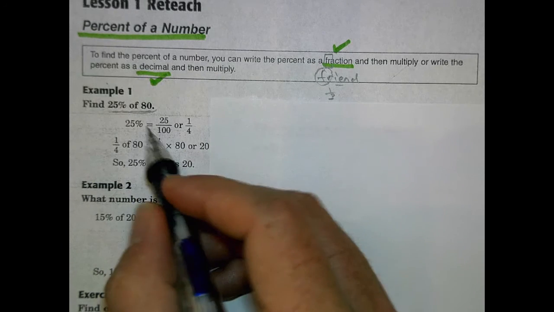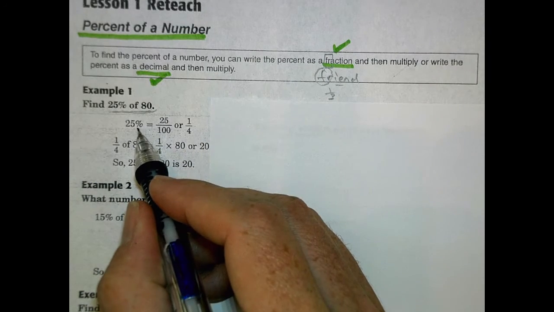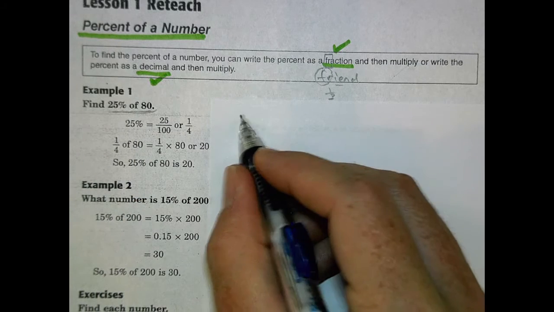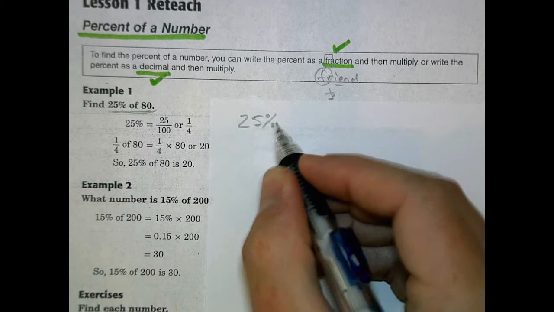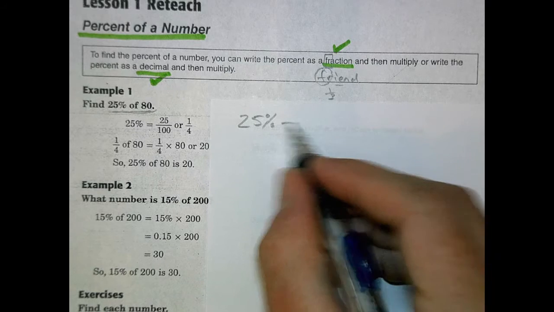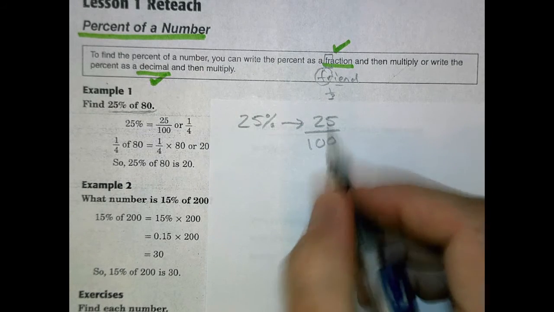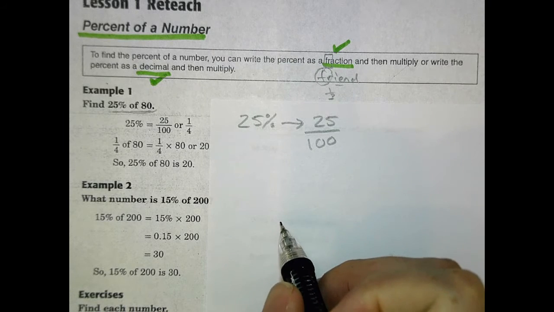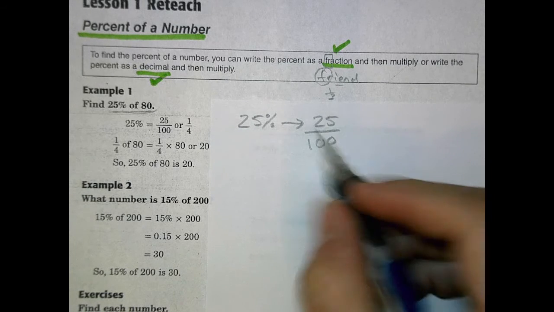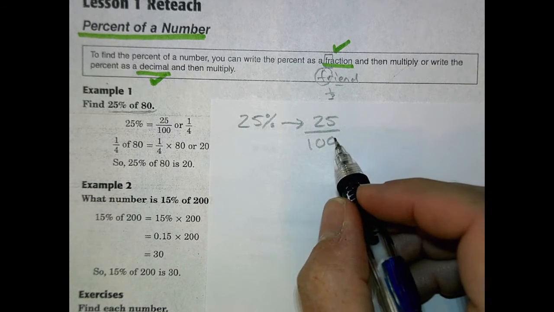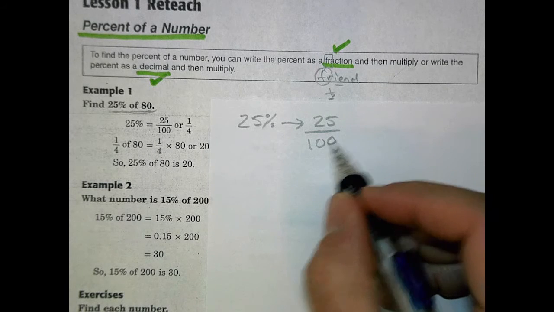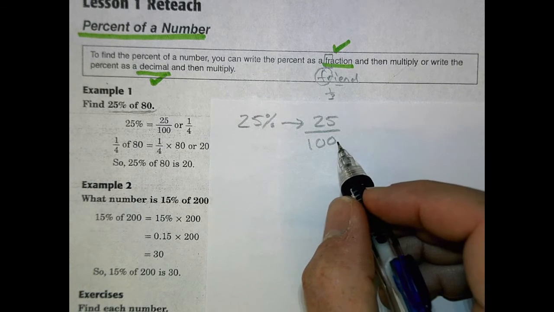They take the 25%, and as a percent, we take the number, and a percent is how much out of 100. So that becomes 25 out of 100, which is where that fraction came from. Now they went ahead and reduced it. You may not recognize how that could reduce right away. You might leave yours as 25 over 100, and that's fine.